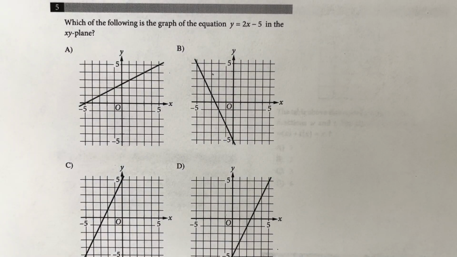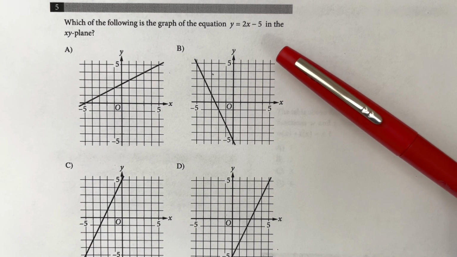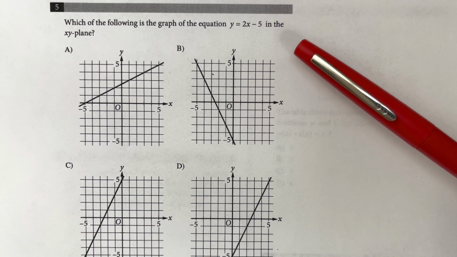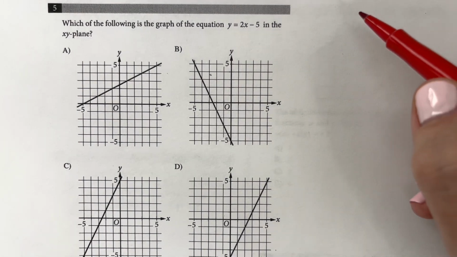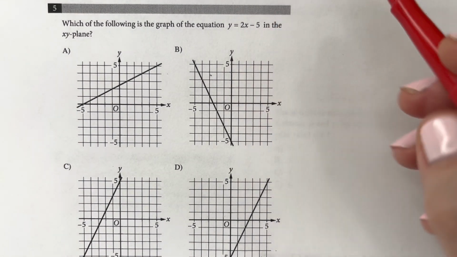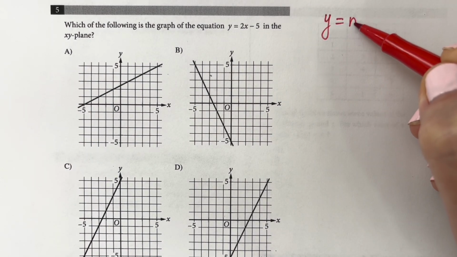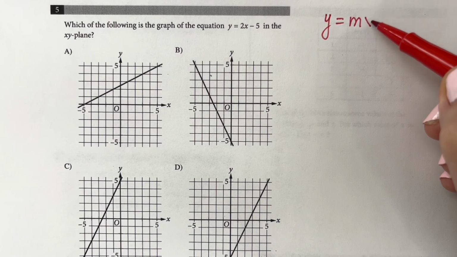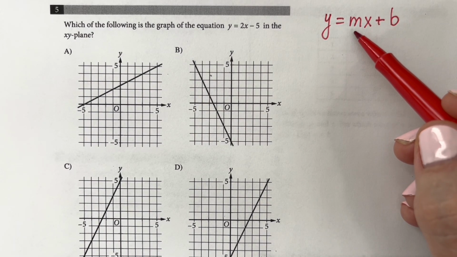Question number 5. Which of the following is the graph of the equation y equals 2x minus 5 in the xy plane? Of course, you recognize that the given function is a linear function in slope-intercept form, where m is the slope.